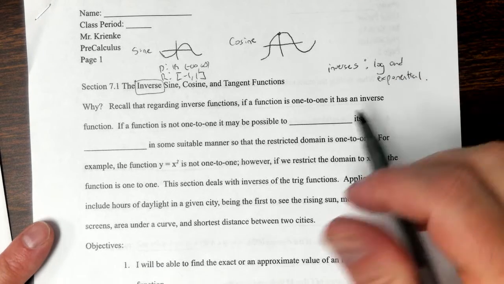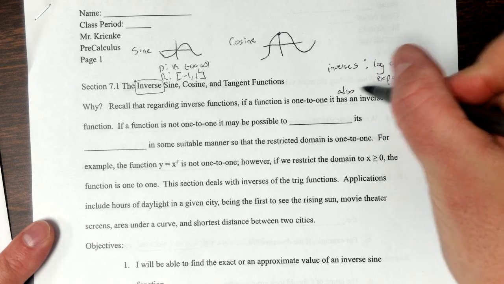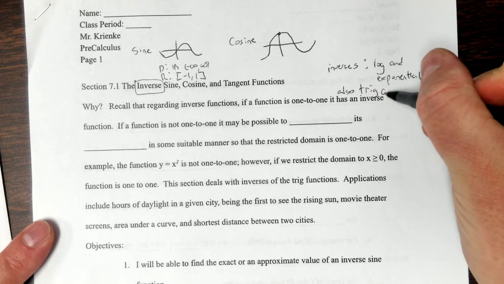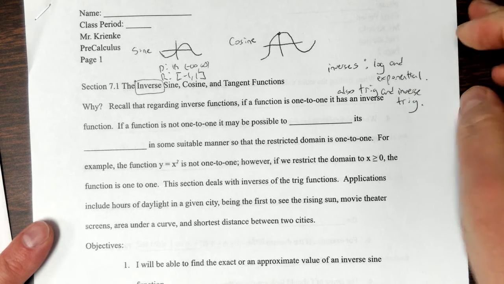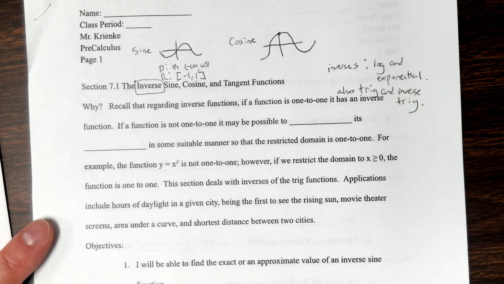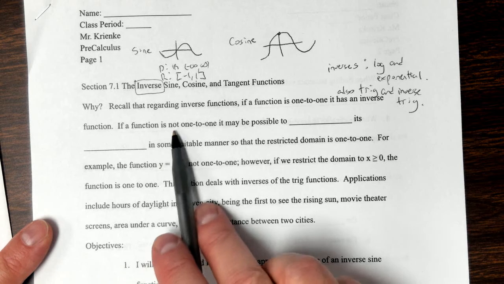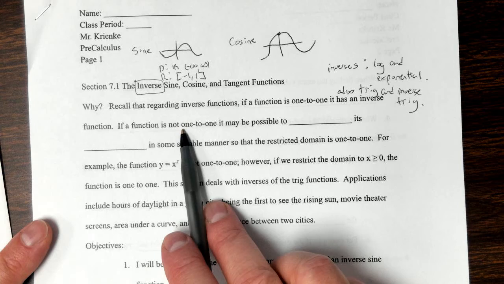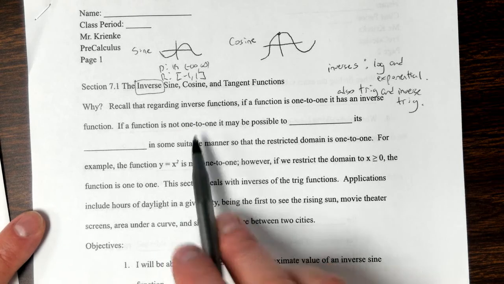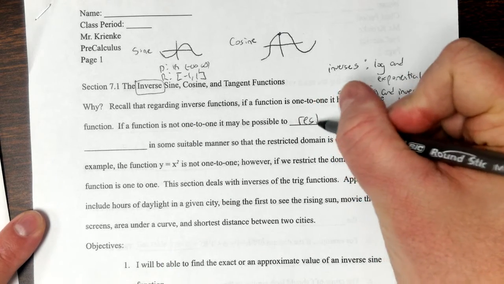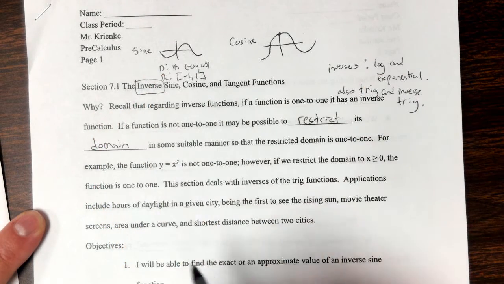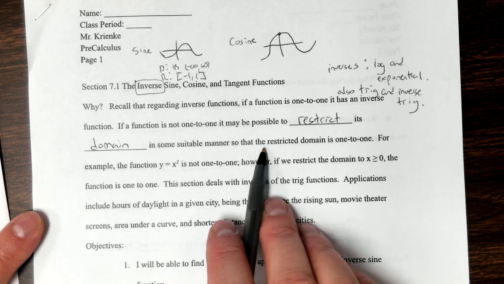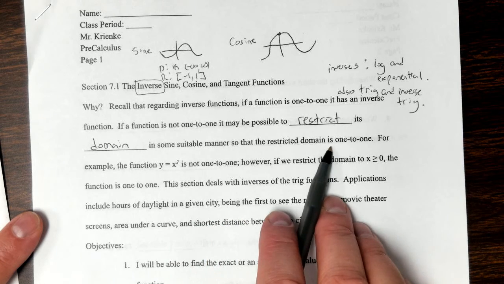And it's also going to be trig and inverse trig, like the sine -1, cosine -1, etc. Okay, so if a function is not 1-to-1, it may be possible to restrict its domain in some suitable manner so that the restricted domain is 1-to-1.